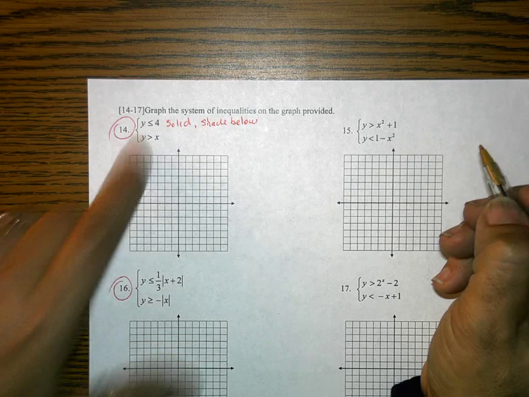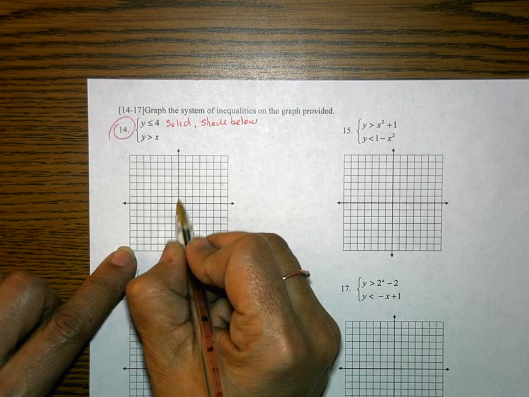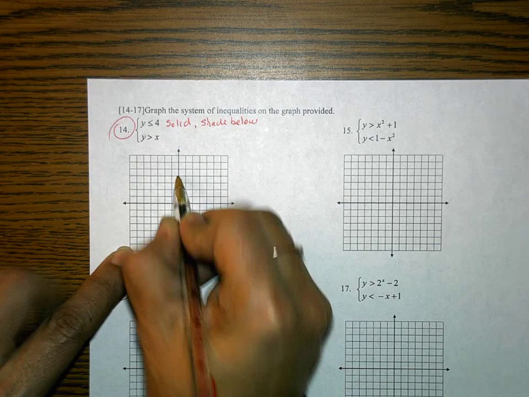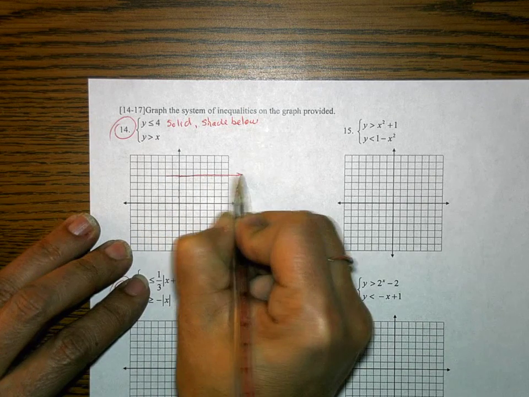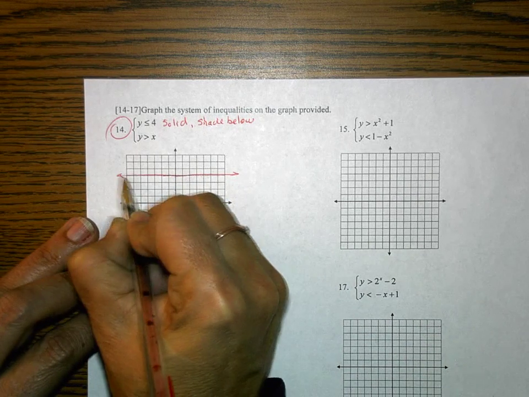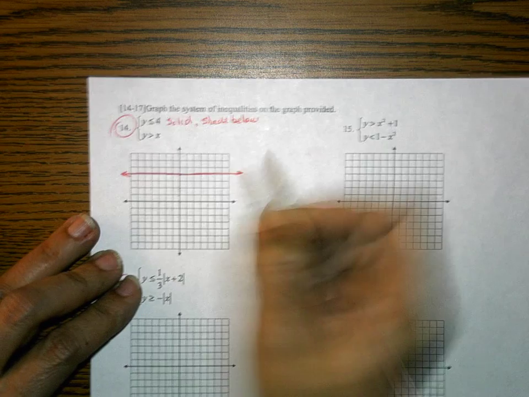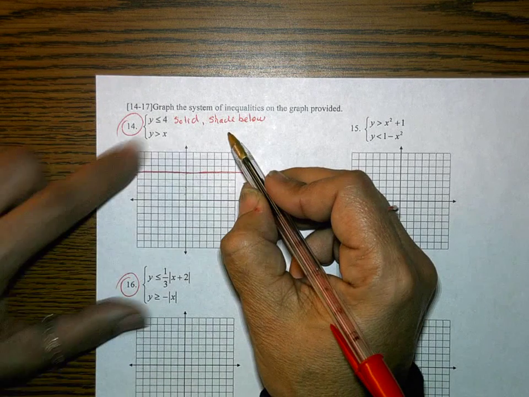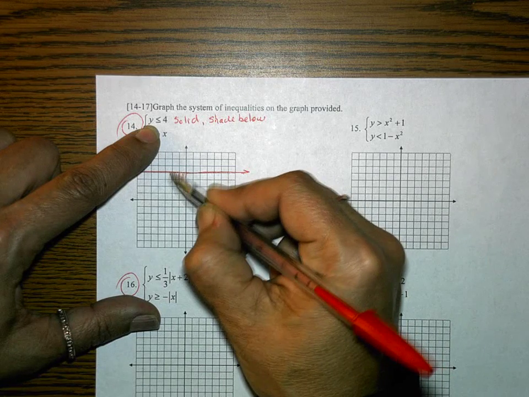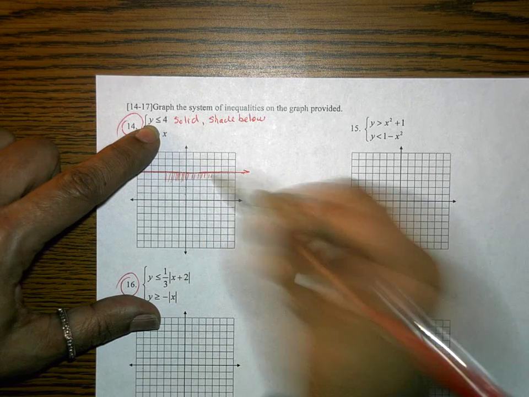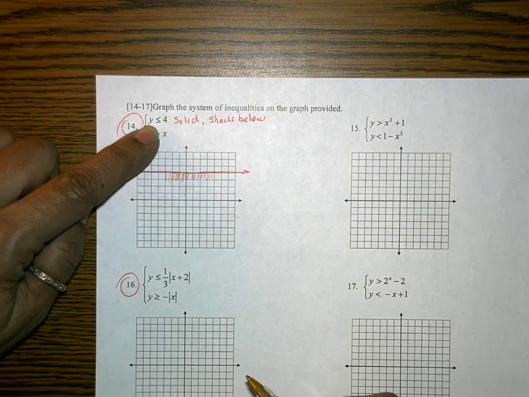So I'm going to go to 4. 1, 2, 3, 4, right here. And because it's solid, we already decided that. There's my solid line. And I'm supposed to shade below because it's a less than. I'm going to barely make a little bit of shading here, not much, just to give me an idea. Let's move on to the next one.